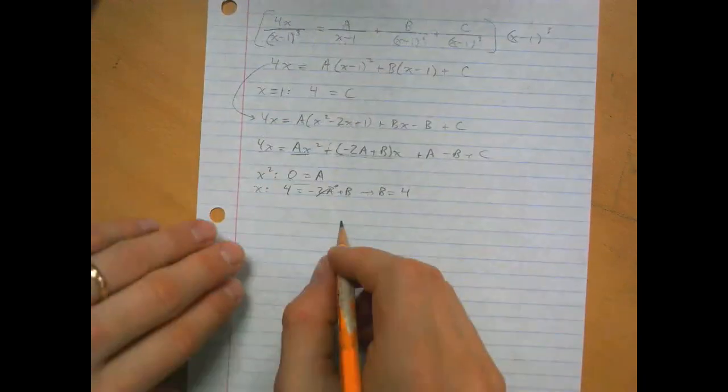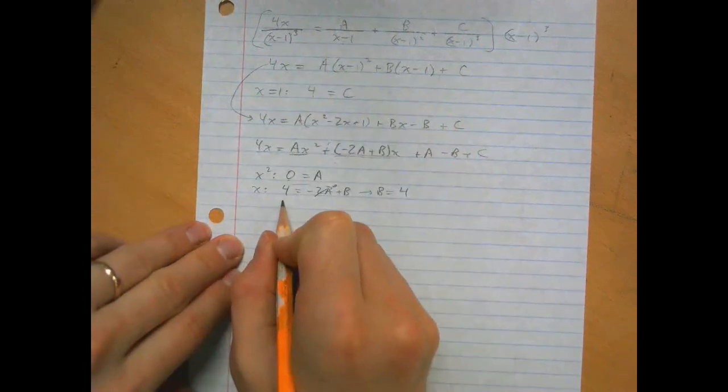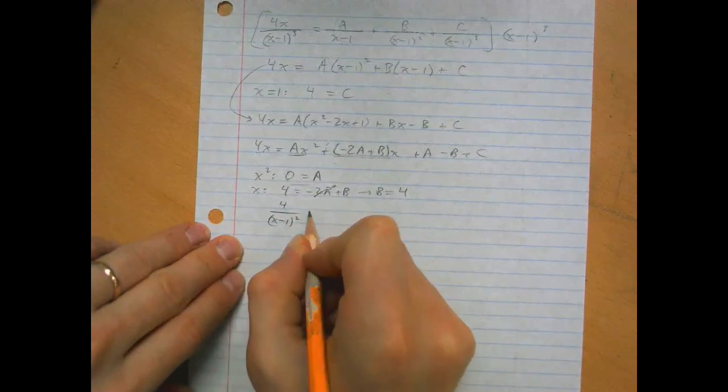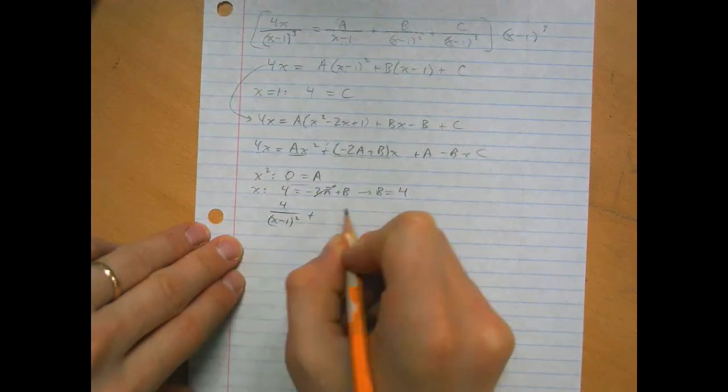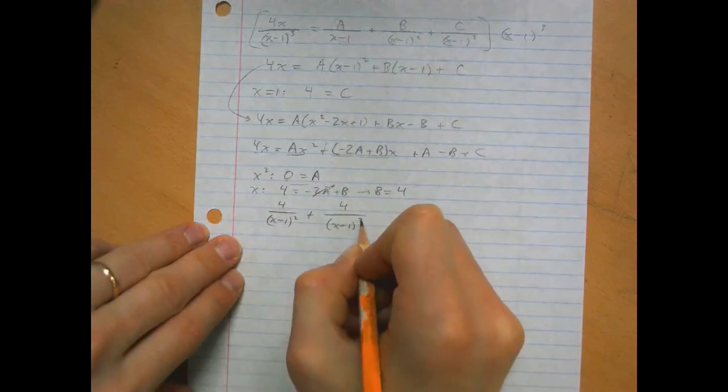And then our partial fractions decomposition: a is 0, so that's totally gone. And we just have 4 over x minus 1 squared plus, and c is also 4, over x minus 1 cubed.